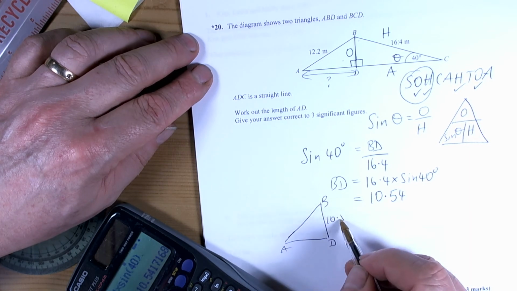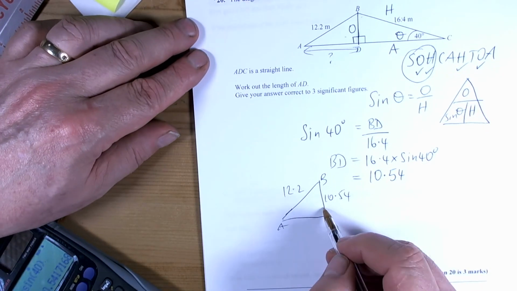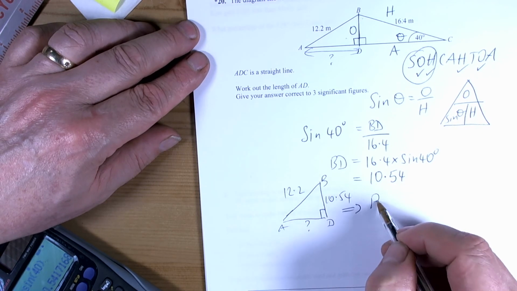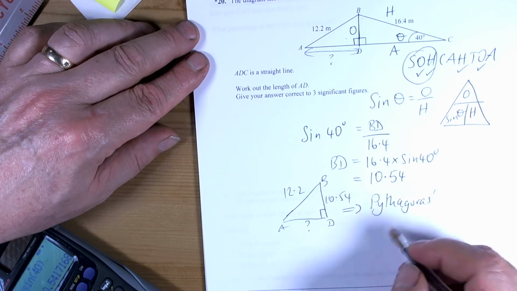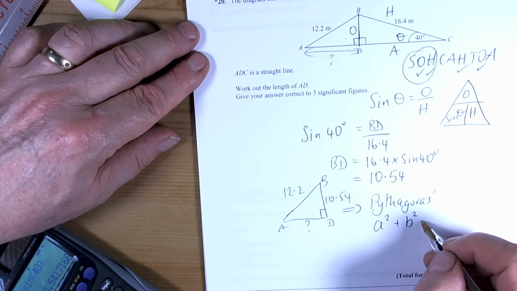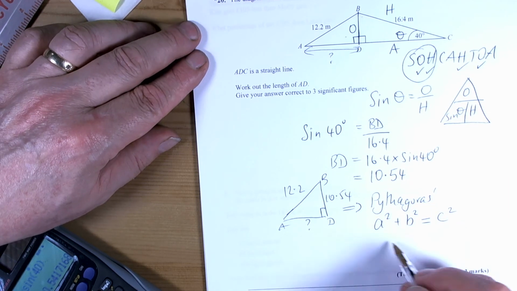we found that's 10.54, we found this is 12.2, so this is kind of a right angle triangle, 2 lengths given, we need a third length. It's kind of shouting out, please use Pythagoras. So Pythagoras' theorem says that the 2 short sides, the length of those squared and added, must equal the length of the hypotenuse, the longest side squared.